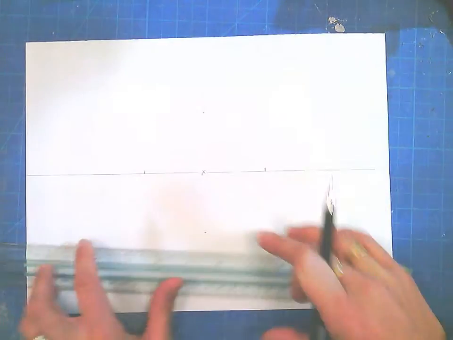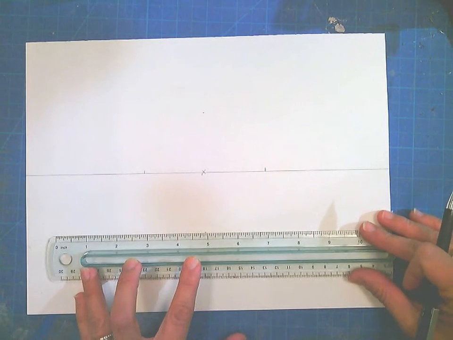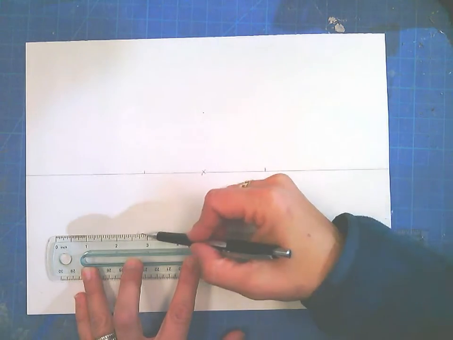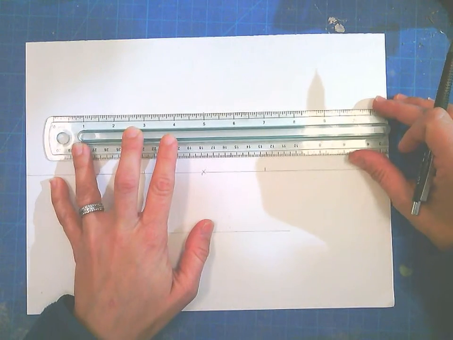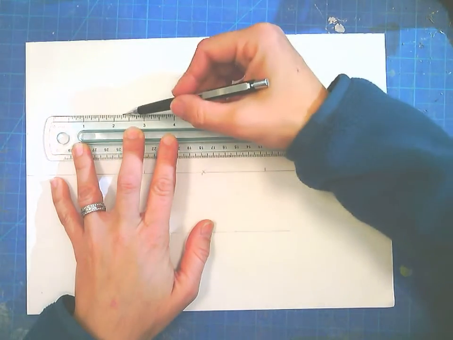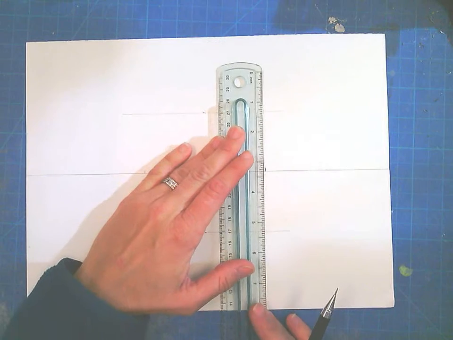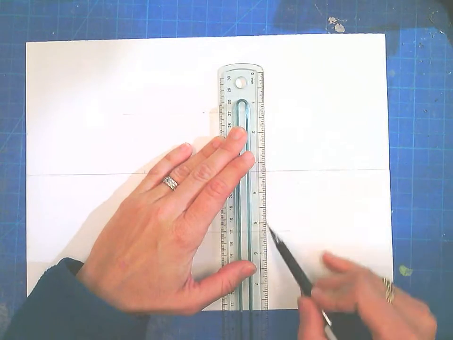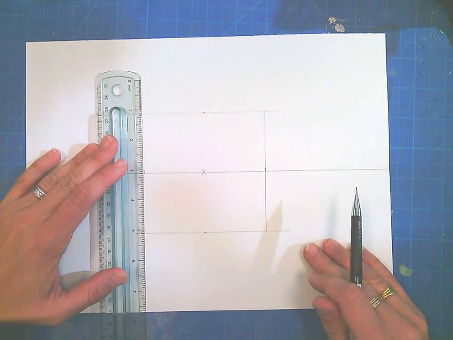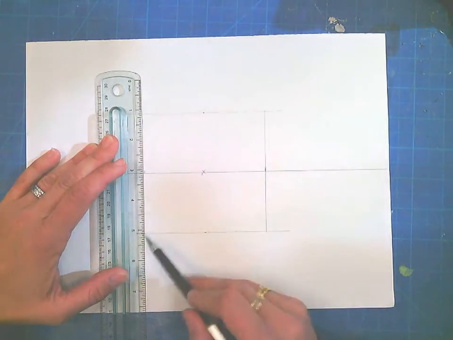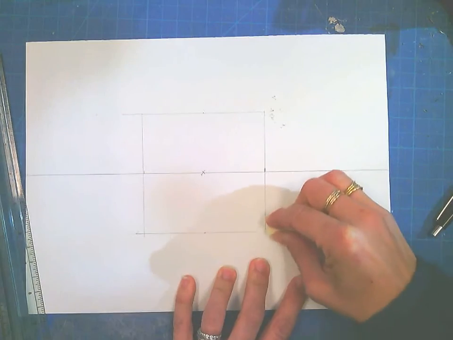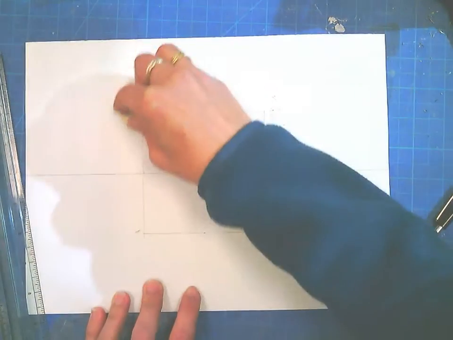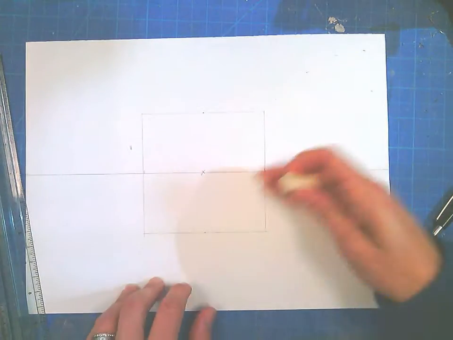That way I can just hover my ruler nice and light and create some lines that go along those markers, and automatically I'm going to create a magical square that is 4 inches on all 4 sides with minimal effort.